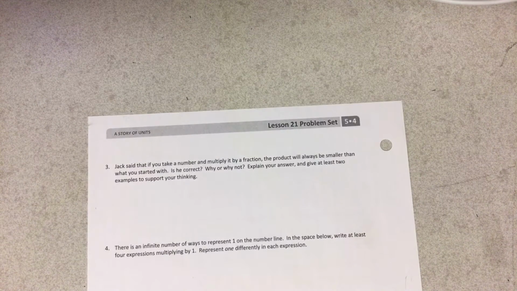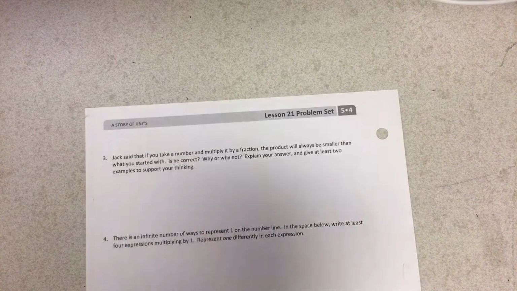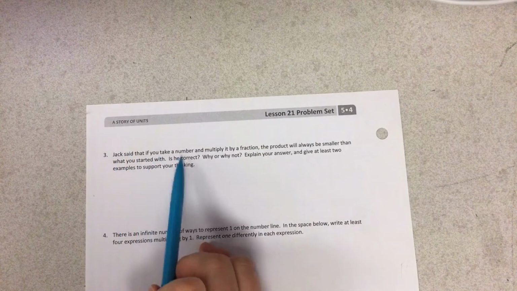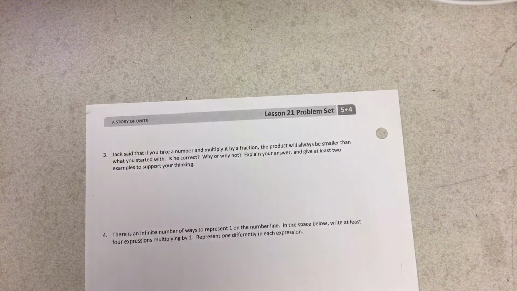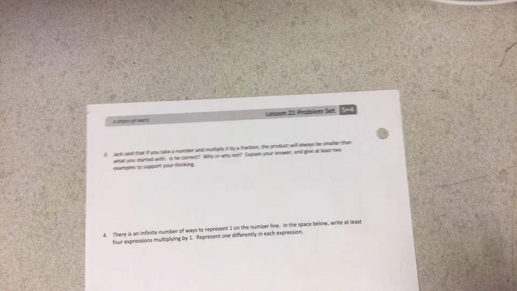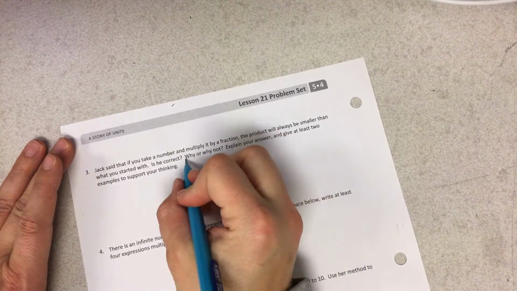Okay, so these are just some problems that we're going to go through and talk about. It says, Jack says that if you take a number and multiply it by a fraction, the product will always be smaller than what you start with. Is he correct? Why or why not?